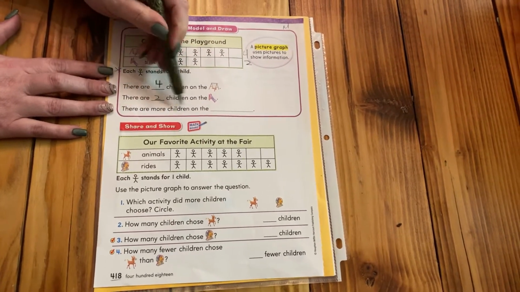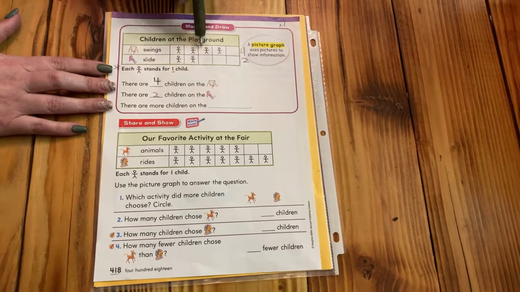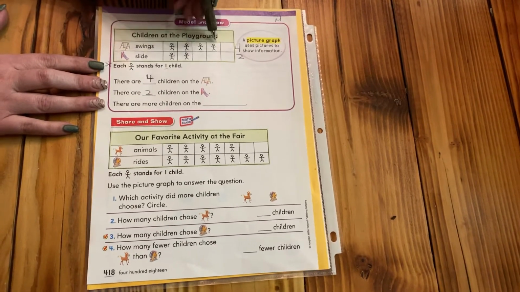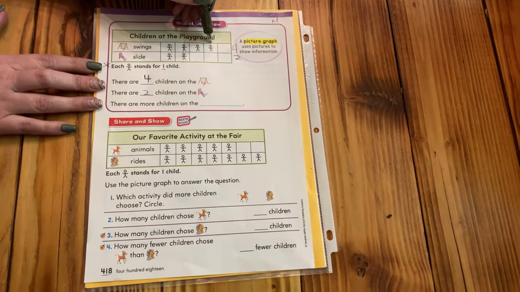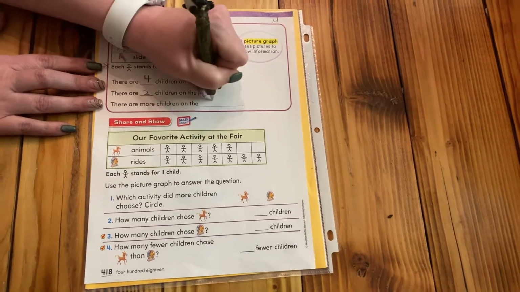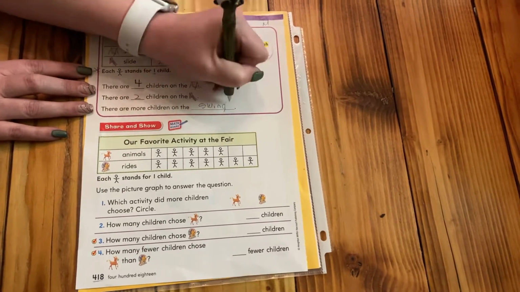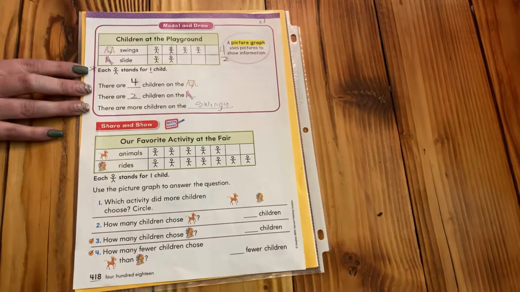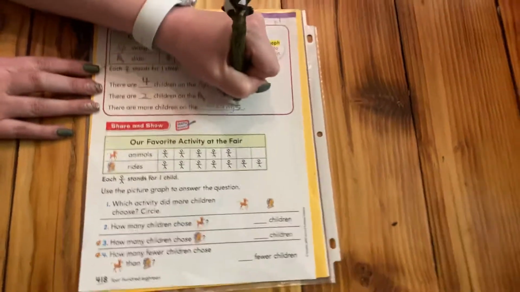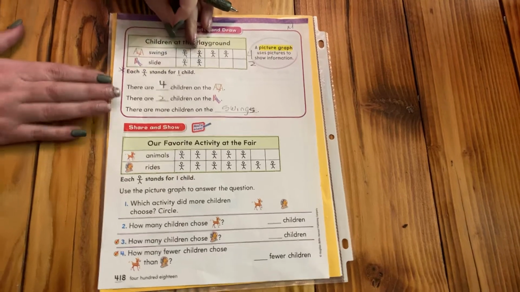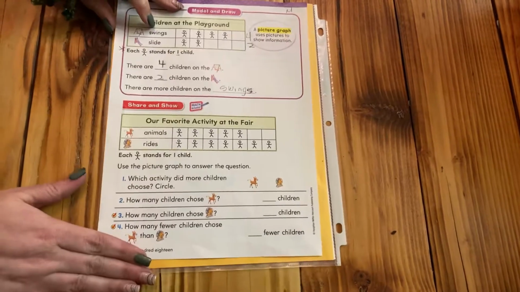There are more children on the blank. So looking here, I like to go and match mine up like we've done in the past, and I have 2 more students on the swings. So there are more kids on the swings. Oops, that's sideways, sorry guys. Then there are blank fewer on the slide. Okay, pretty simple. Let's try one more together.